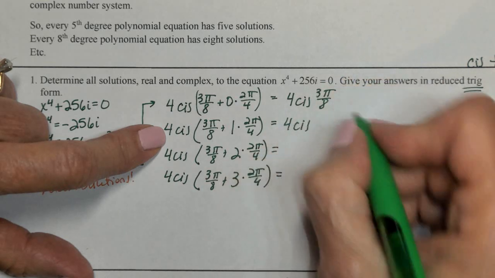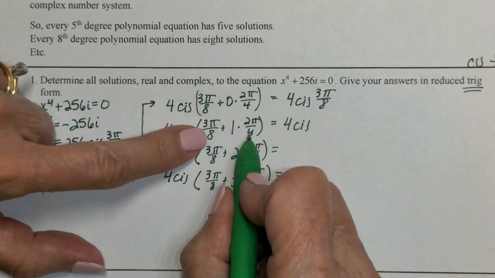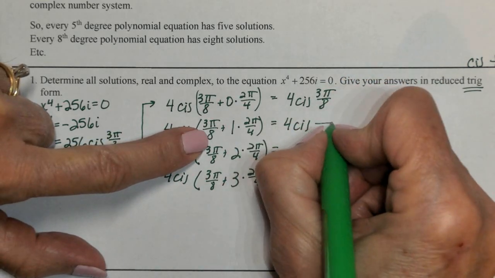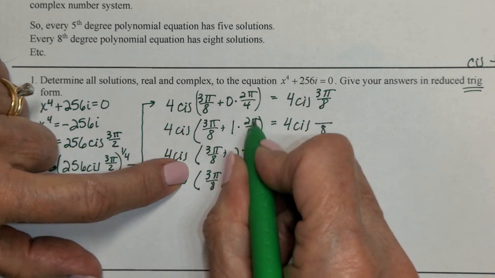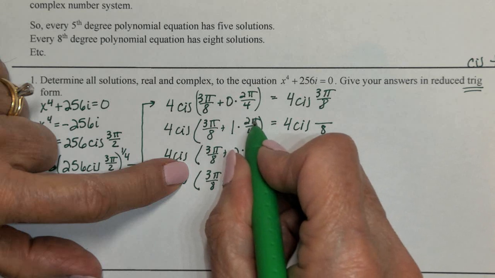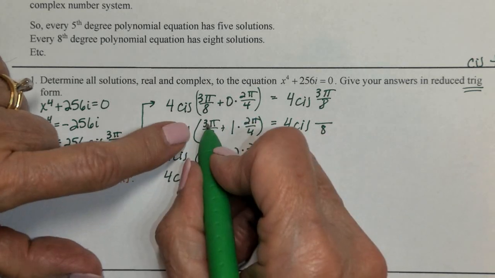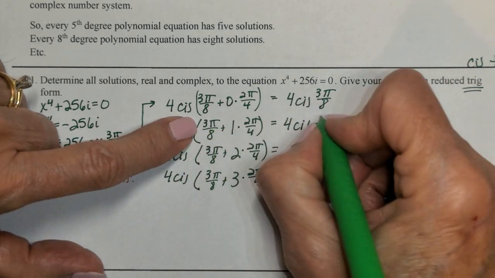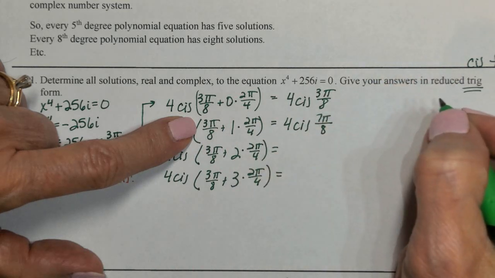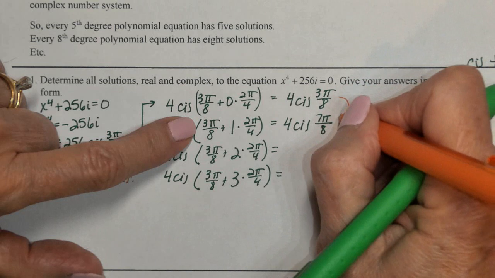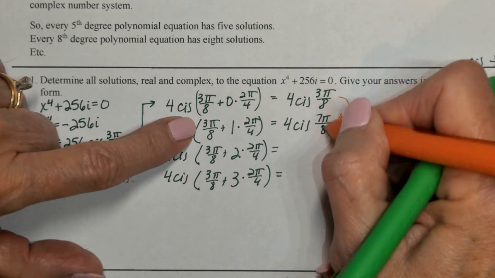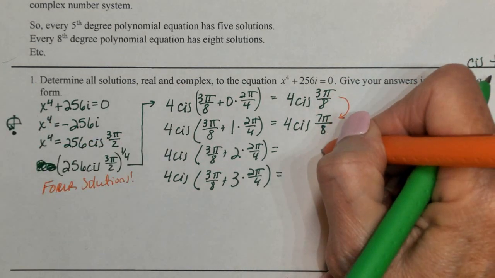4 cis, alright, I need to get a common denominator of 8. I'm multiplying 4 times 2 to get 8, so I multiply 2 times 2, so 4 pi on top plus 3 pi is 7 pi. Now if I do this correctly, I should be 4 pi over 8 higher the next time.